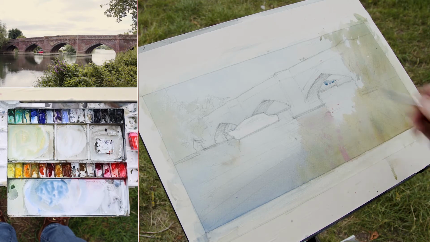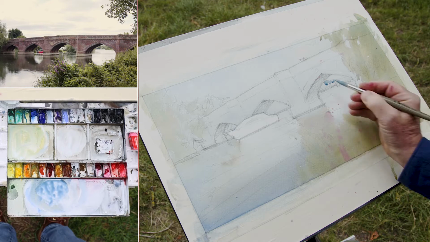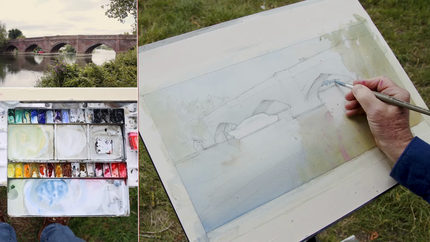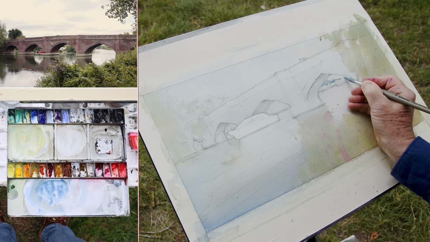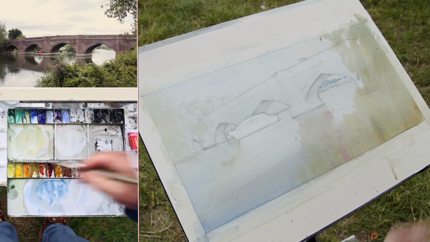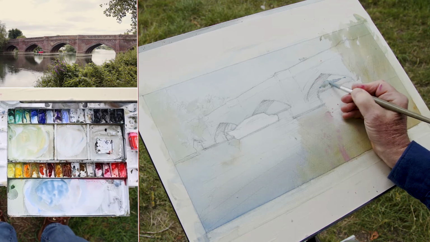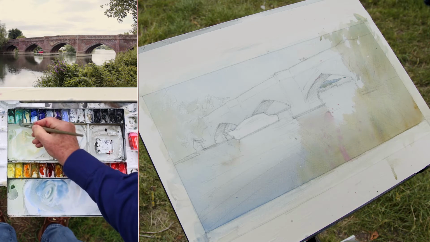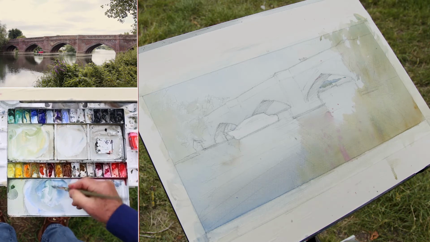So as I said, I want this to be distance. This is my distance. And then I'll bring in some green. A little bit more tone.